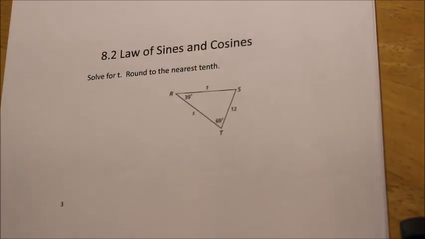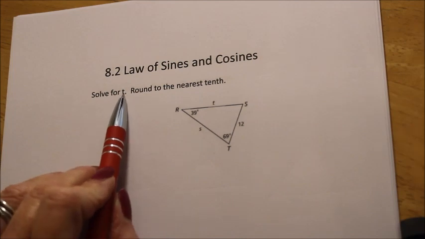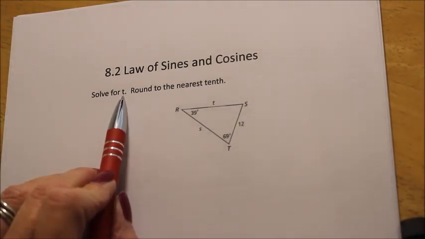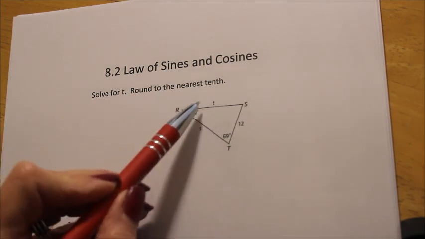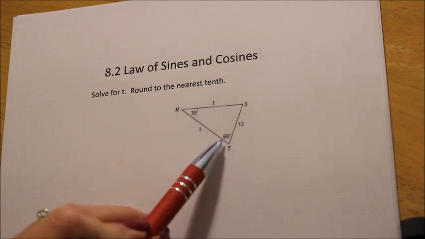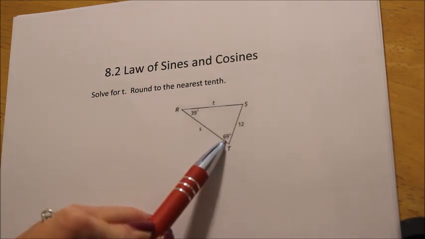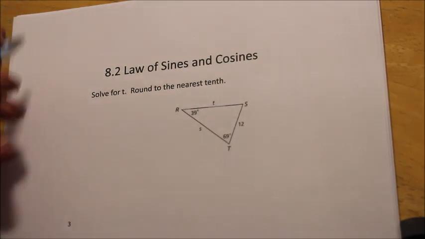Okay, I have just one more example of the law of sines. Most of the time you're only going to be solving for one thing. Like here, I just want to know side t, little t. So remember, in order to do that, you have to use t in your formula, which we do know. Angle t is 69, and then you have angle r and side r, so there's your formula.